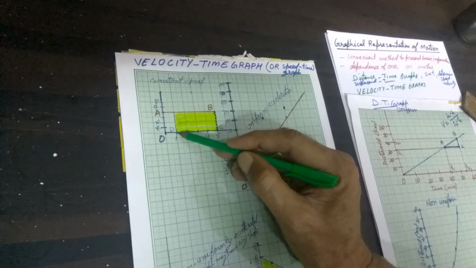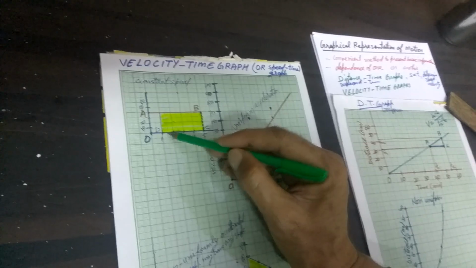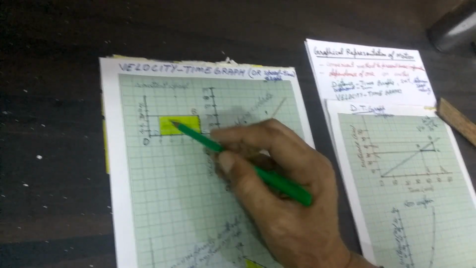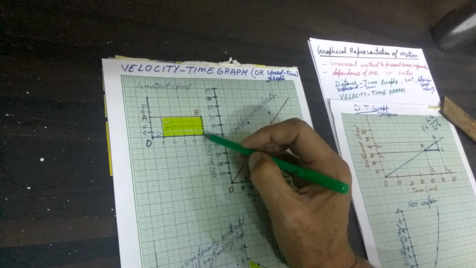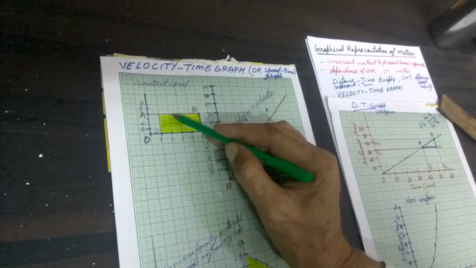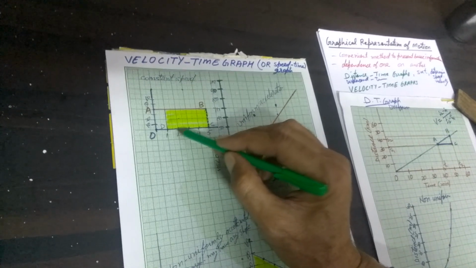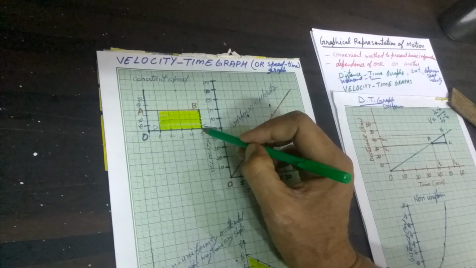see, what does this area indicate to you? The area here, that means it is forming up a rectangle. The area formed by AB and the time axis.